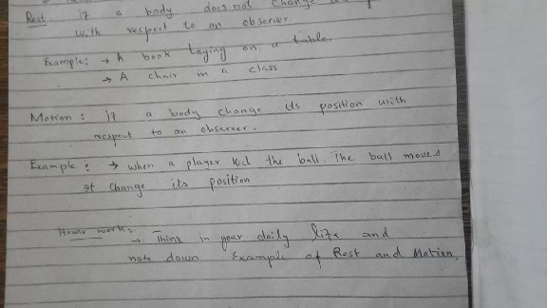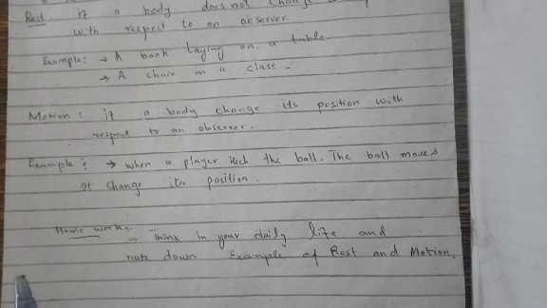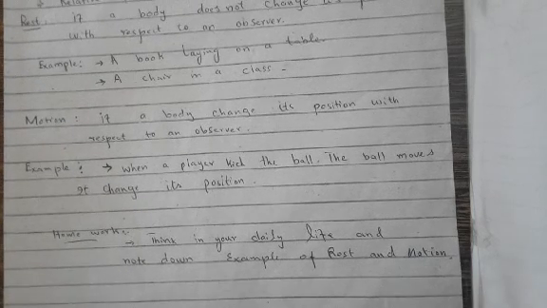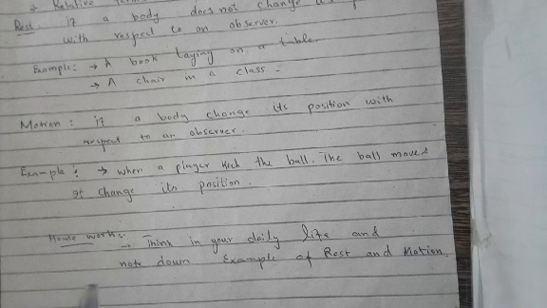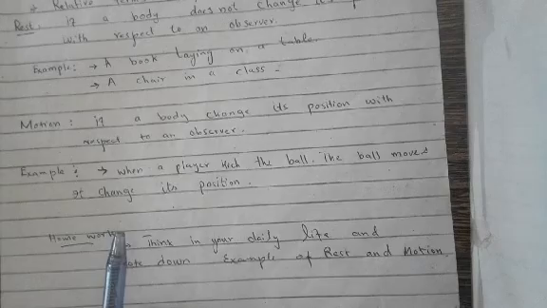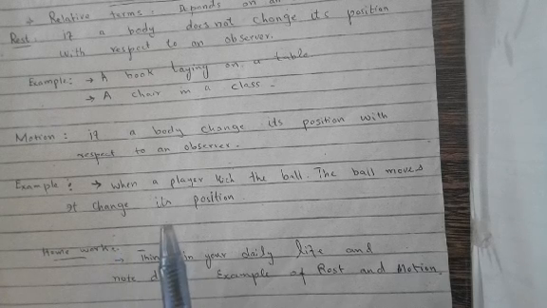The first observer is in the bus, and the second observer is on the platform or ground. Then I will be at rest with respect to the observer in the bus, and I will be in motion with respect to the observer on the platform. So the same body may have rest and motion with two different observers. So these are relative terms which depend upon the observer you have fixed.